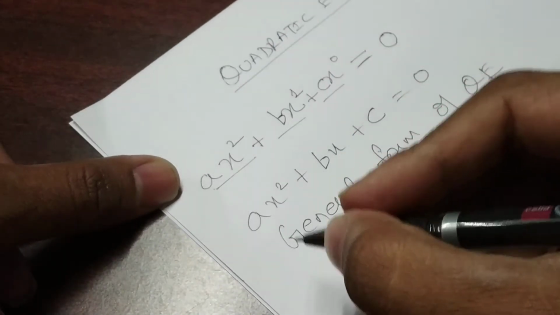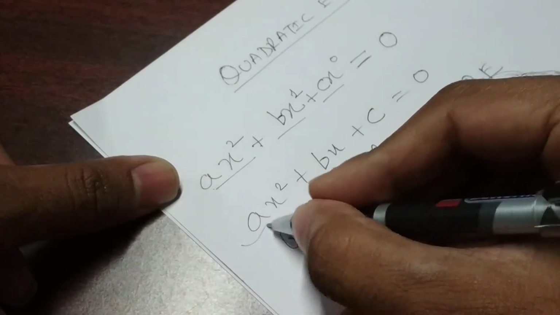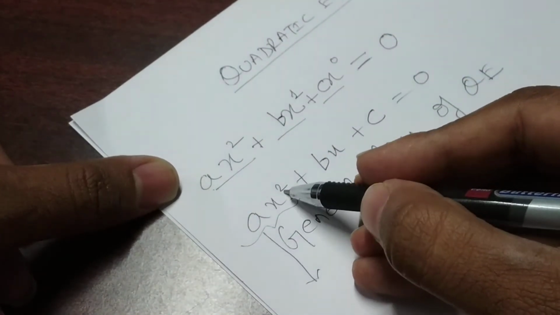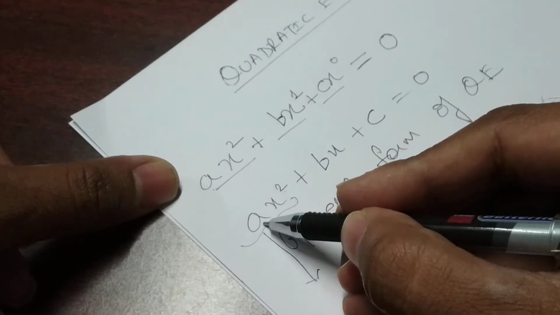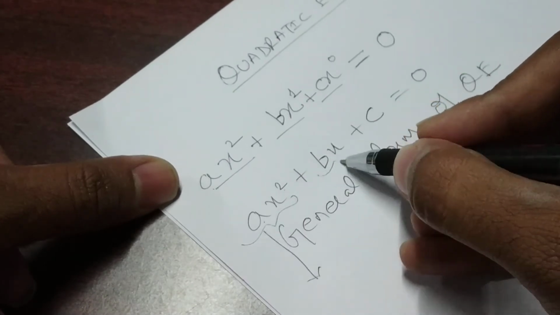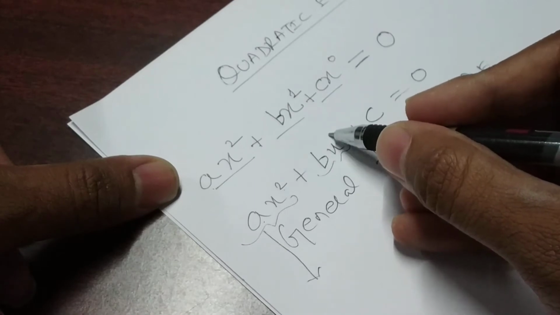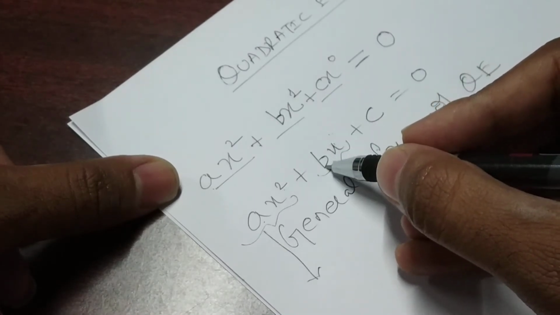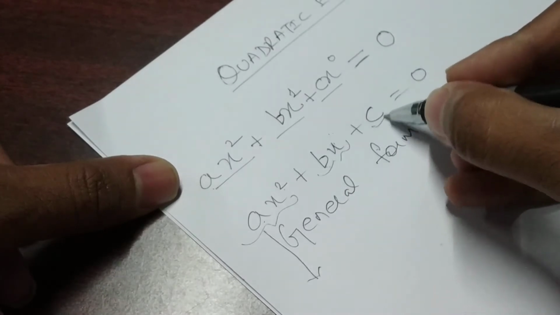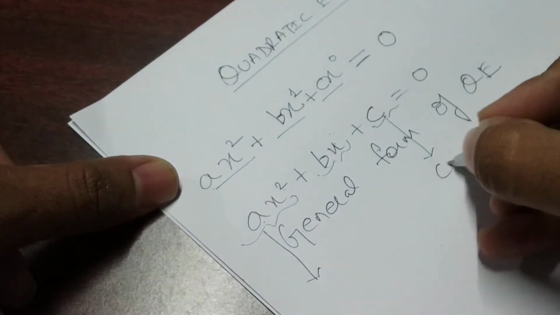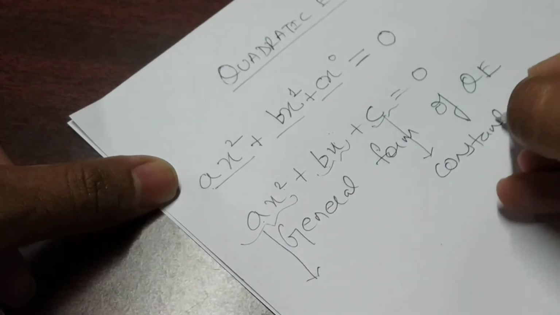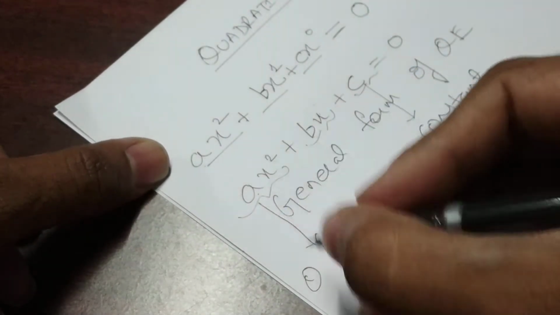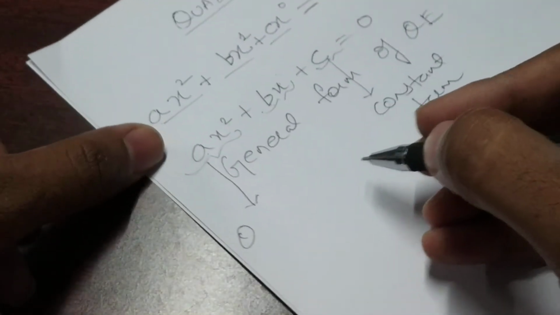As you can see in this equation, there are 3 terms. The first term is the x square term, in which the power of x is 2 and the coefficient of x square is a. The second term is having only x to the power 1, it's a linear term, and the coefficient of x to the power 1 is b. And the third term is called the constant term. The first term is called the quadratic term and the second term is the linear term.